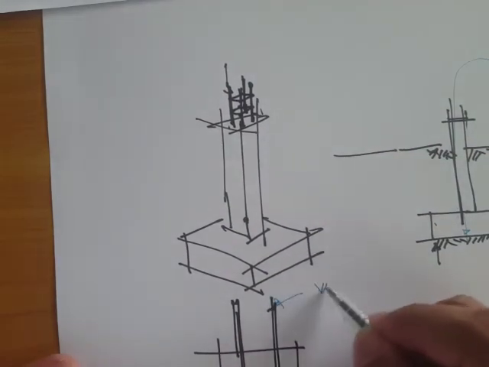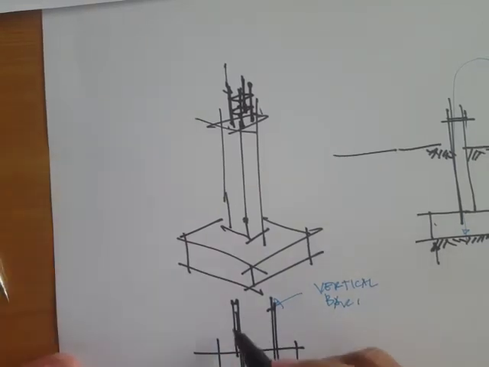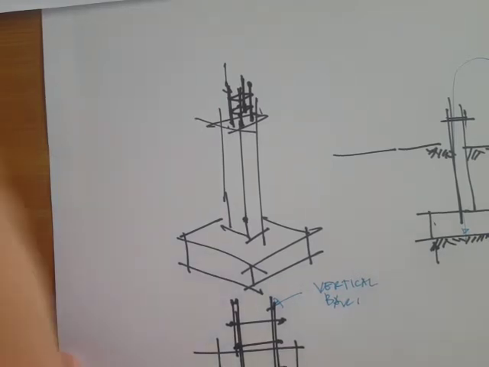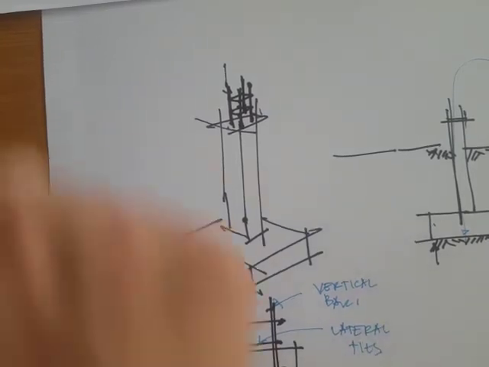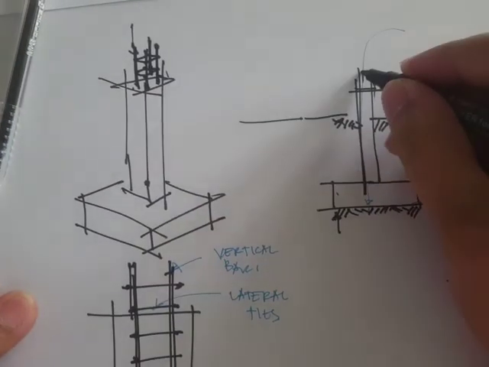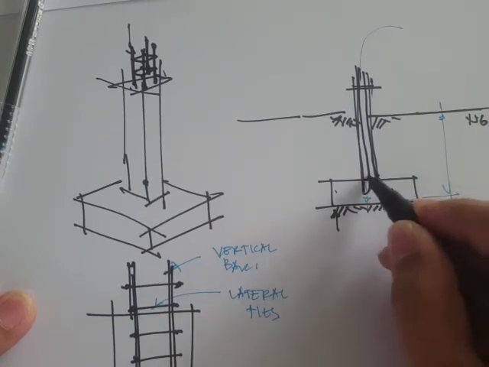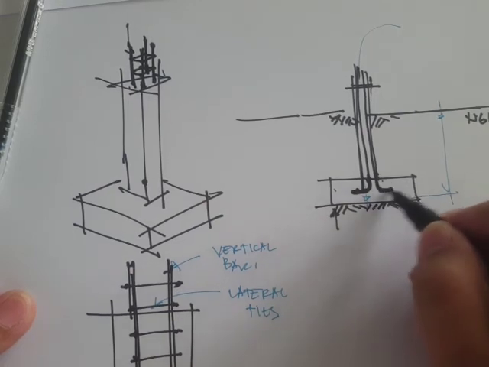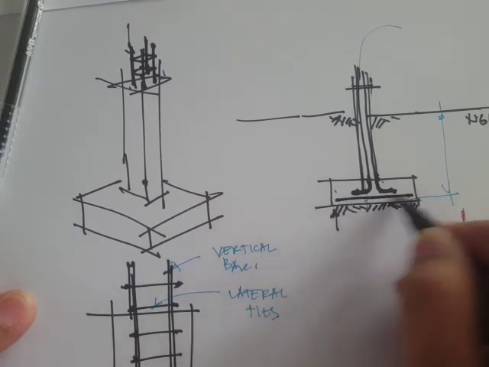So let's say vertical bars or main bars, and then it's enclosed by lateral ties. Okay, so at this end, it's bent in some configuration, something like this. It's bent. Then the footing also has reinforcements.